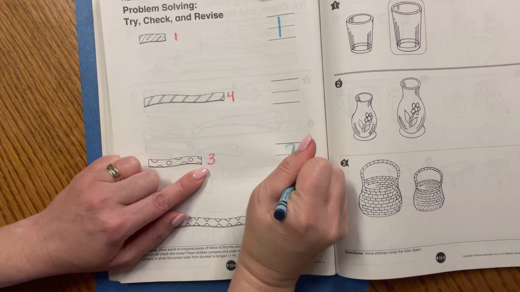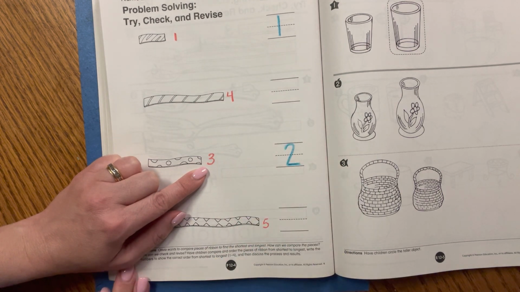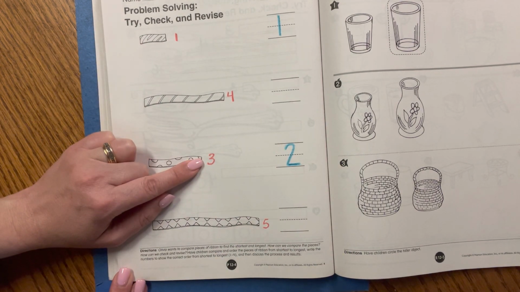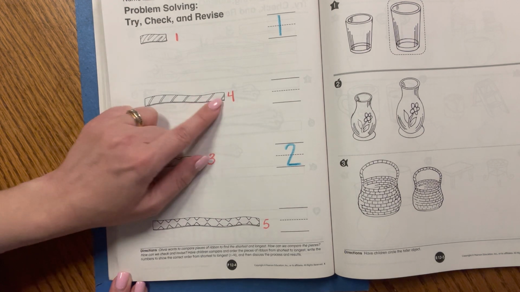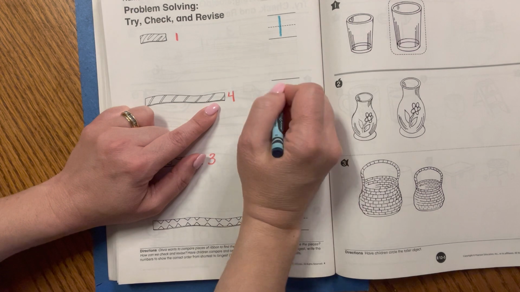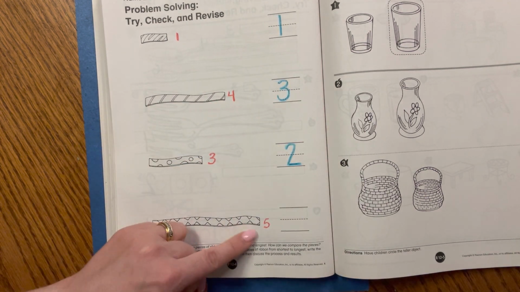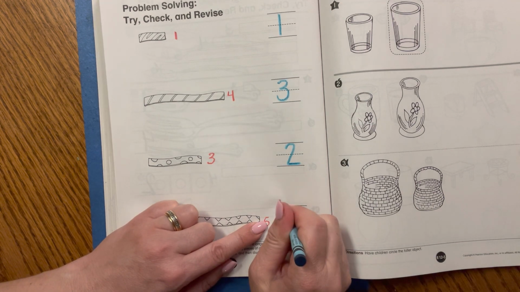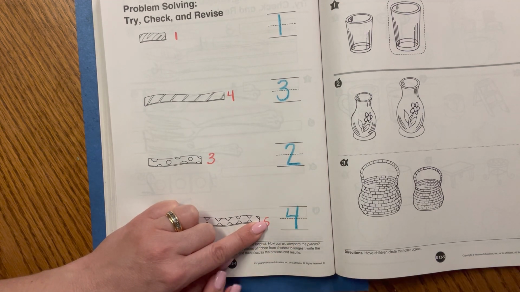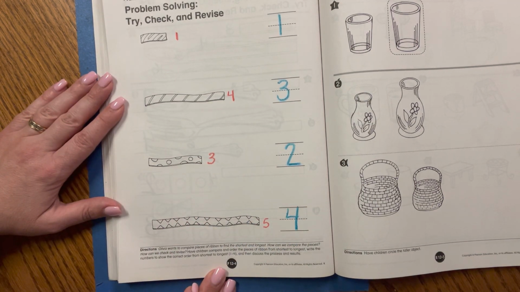That would go number 2 in line. All right. 1, 3. Which one would come next in length? The 4 cube one, right? So that would be in 3rd place. And then, of course, the 5 cube long ribbon would be the 4th, the last piece to put in order.